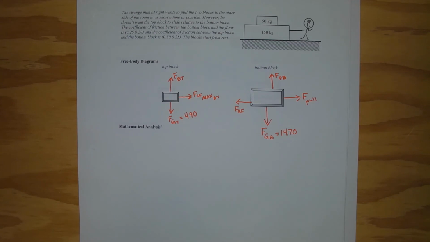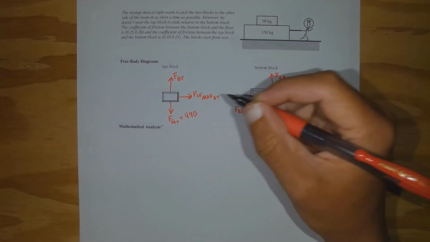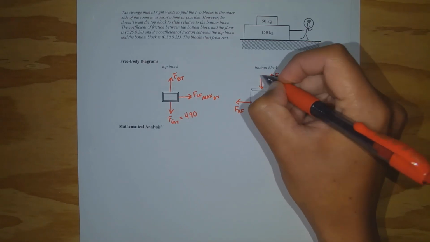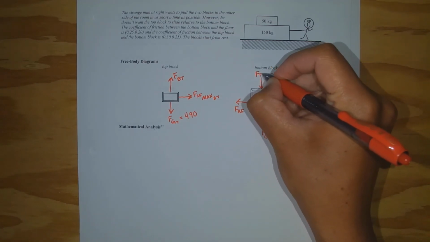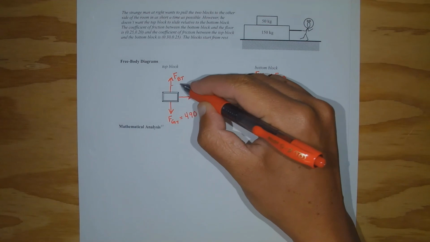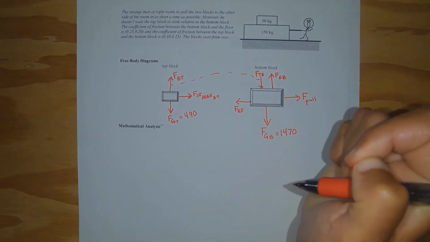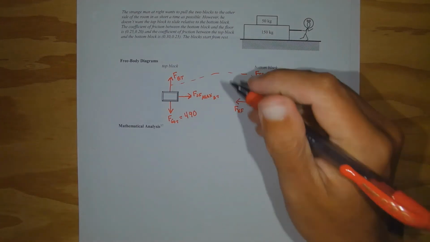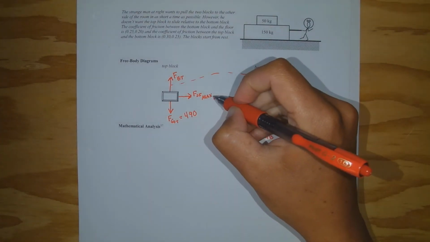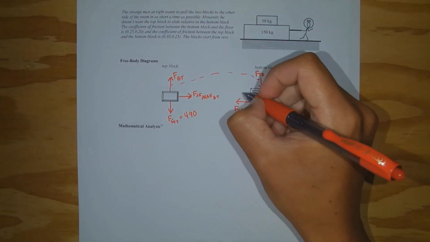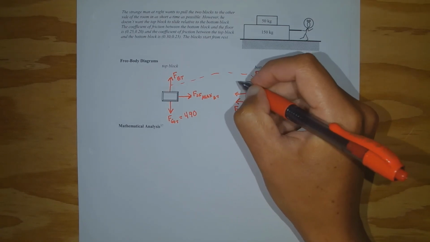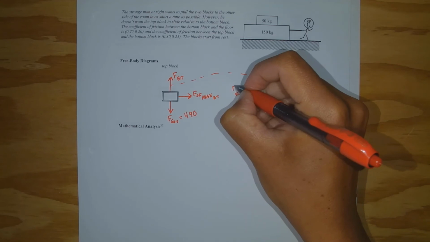And now, by Newton's third law, if the bottom block exerts a force on the top block, the top block also exerts a force on the bottom block. These forces have the same magnitude but are pointing in opposite directions. Since they're a pair by Newton's third law, I will connect them with a dotted line. Also, the force of static friction that the bottom block exerts on the top block is a pair with the force of static friction that the top block exerts on the bottom block.